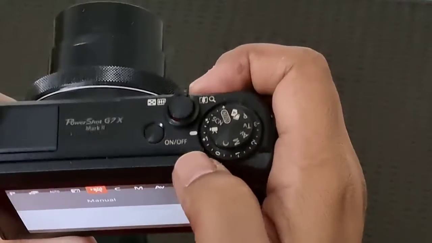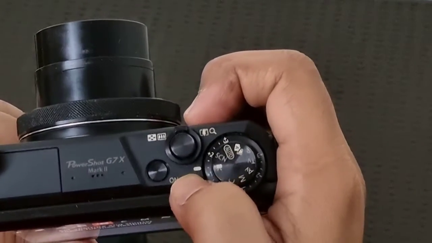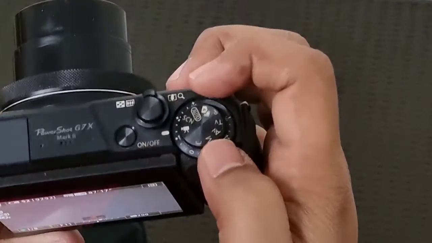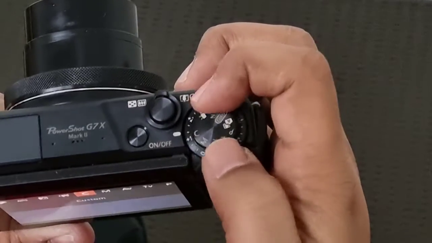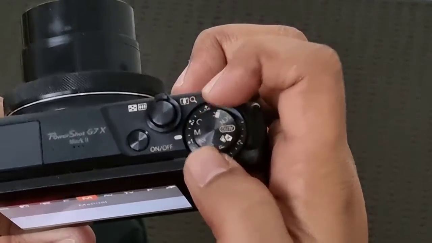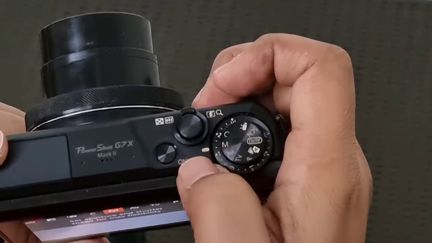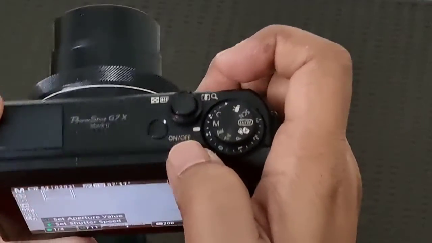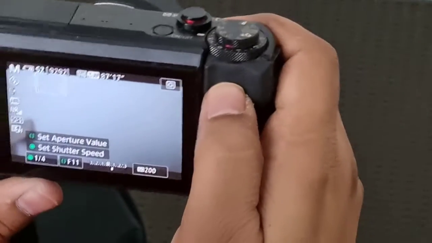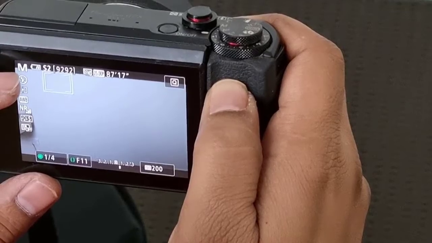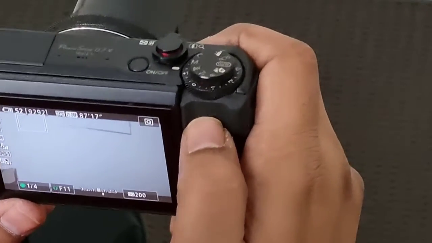So basically what you have to do is that there is a white mark, right? So you have to align this white mark with the mode. So if you want to put it in manual, just rotate and make sure that this M is aligned with the white mark. So that means right now we are in manual mode, and on the display screen also it is showing this M. That means we are in manual mode.